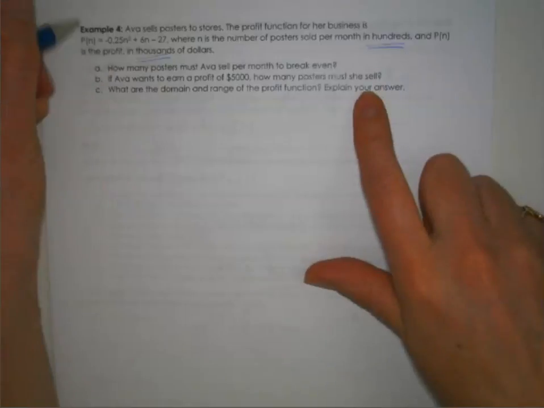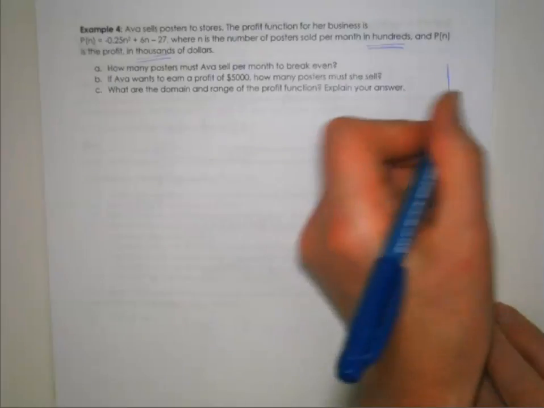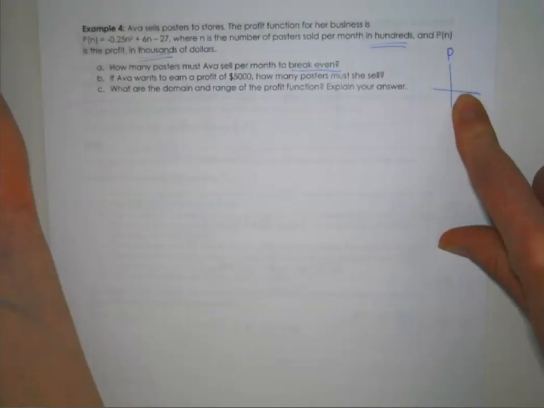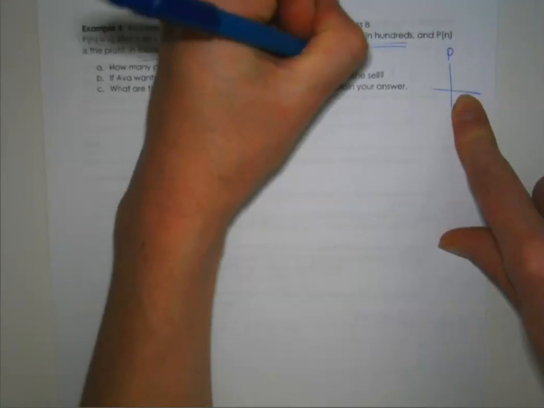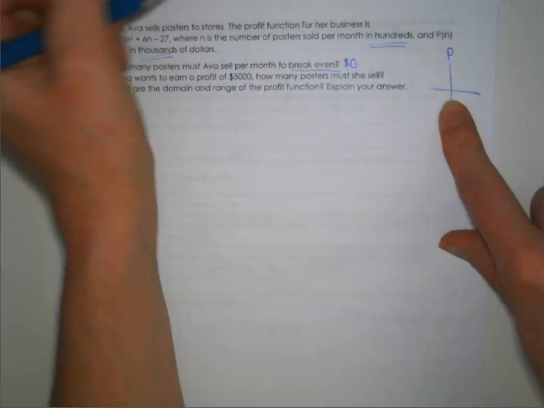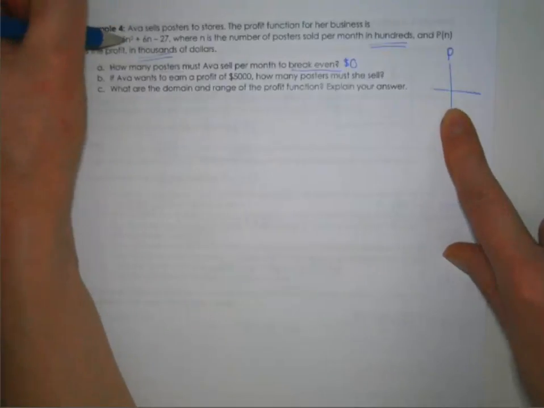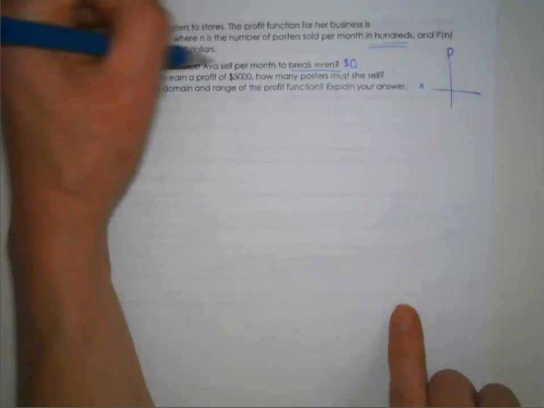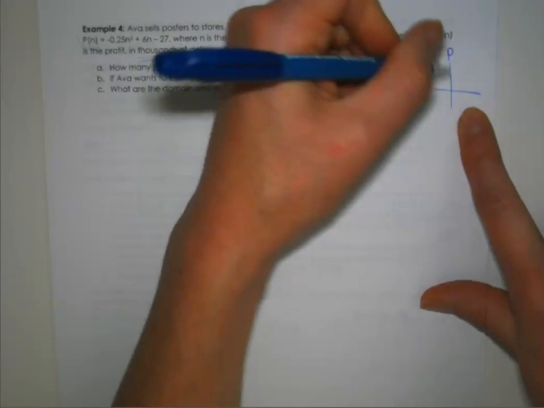So when we look at this, P is going to be on the y-axis. Kind of try and do a little bit of a sketch here. So P is going to be on the y-axis. And so what does break even mean? It means where you just make enough money that you're not in debt. So basically that means her profit would be $0. So if that's what that means, the number of posters, N, is the X value, right? It's on the X-axis. And so how many posters she has to sell to break even would be when her profit is at 0.